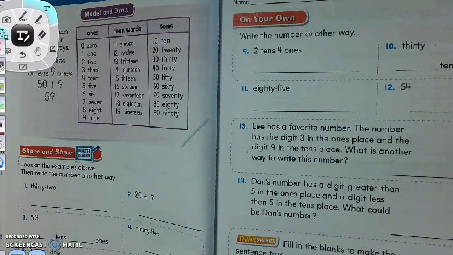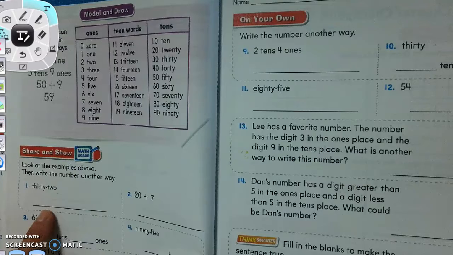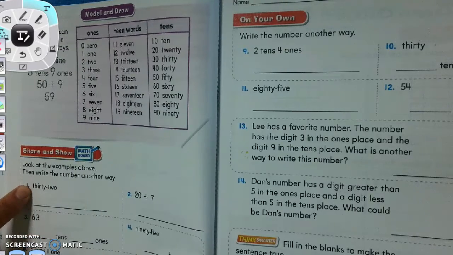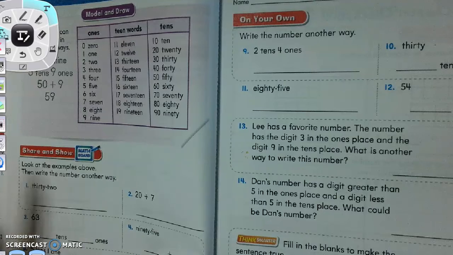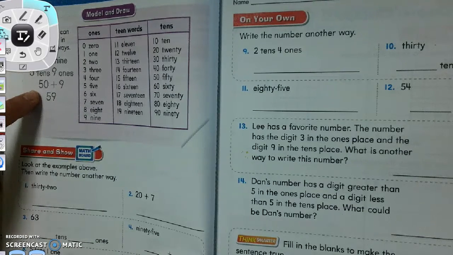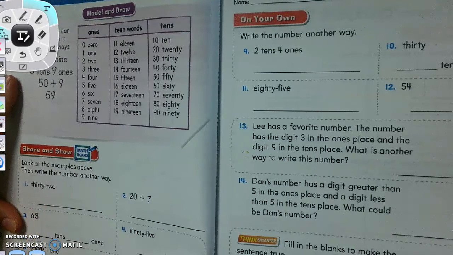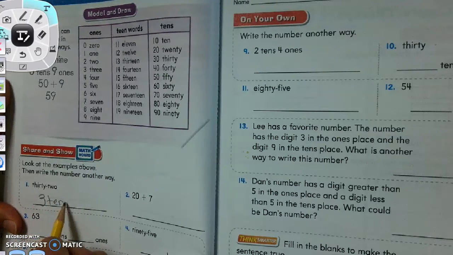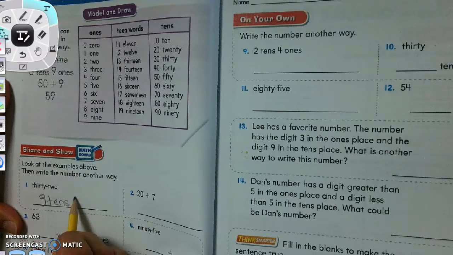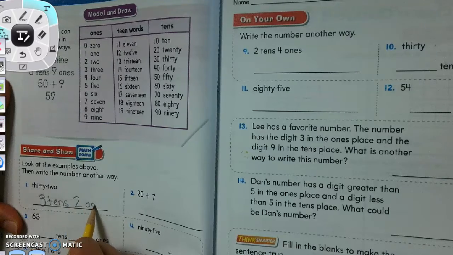So when you see a number, you can't write it the same way, don't copy. Like this one says 32, so I can't write it in words because they already did that one. But if you look at the pink box, I can write it as tens and ones. I can write it as an equation. I can just write the number. So since it said words already, I think I'll do tens and ones. So I know that 30 is 3 tens. And I know that the 2 would be 2 ones.